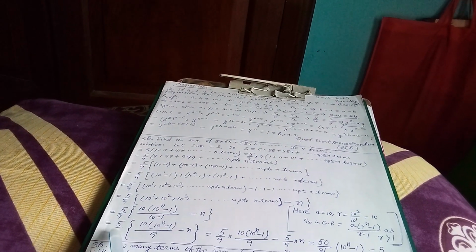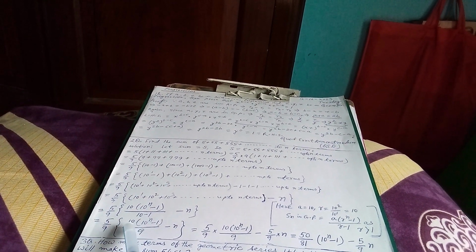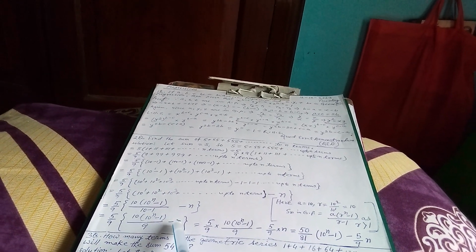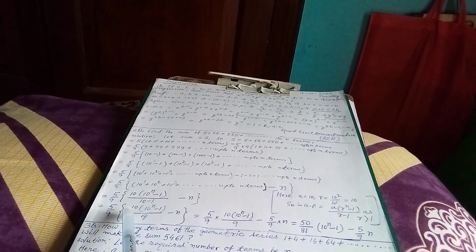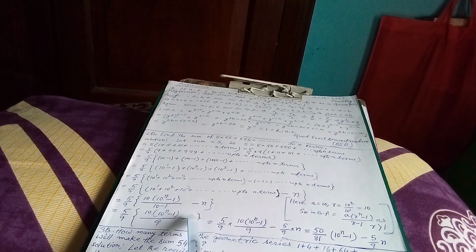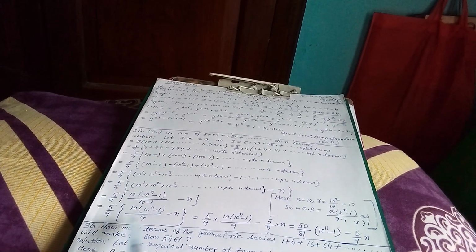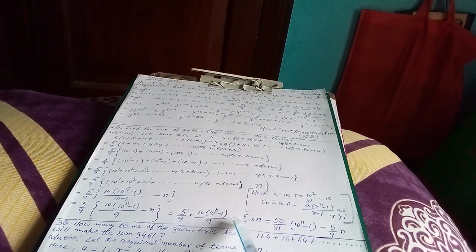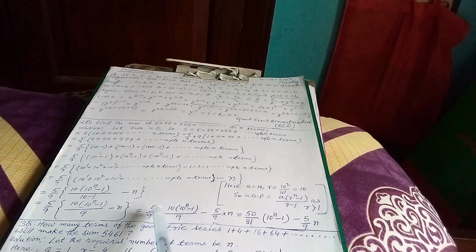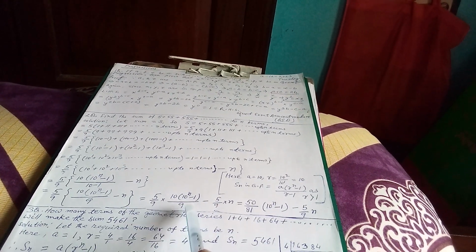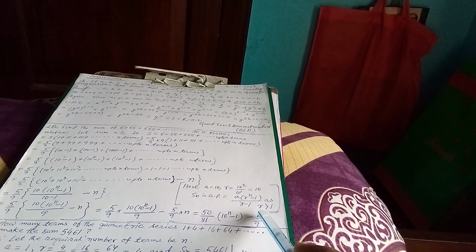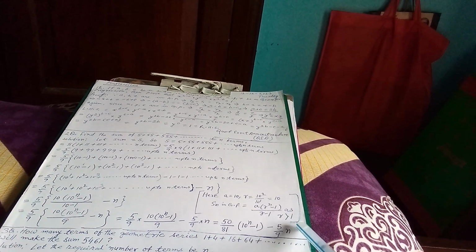And again that is equals to 5 by 9, 10 into 10 to the power n minus 1 by 9 minus n. And now we are removing the bracket. So there are two terms, both these terms are multiplied by 5 by 9. So 5 by 9 into first term, that is 10 into 10 to the power n minus 1 by 9, minus 5 by 9 into n. And this becomes 10 5 is 50, 9 9 is 81. So 50 by 81 into 10 to the power n minus 1 minus 5 by 9 n. This is the answer that we had to find out.